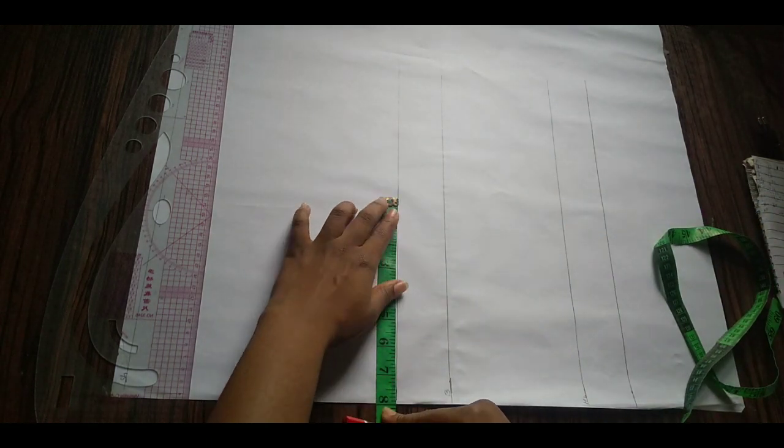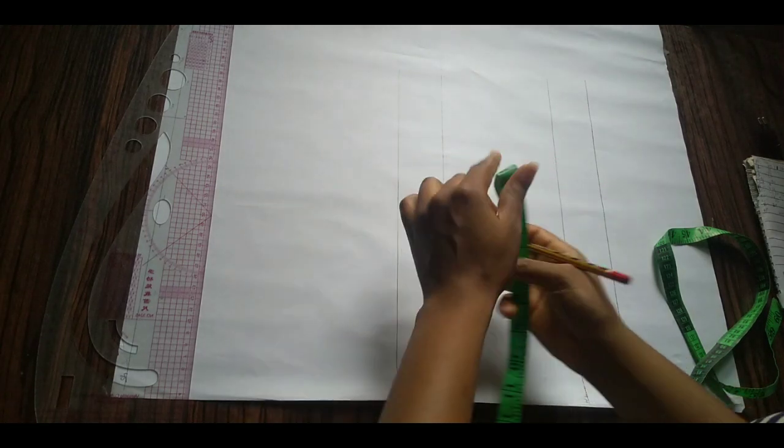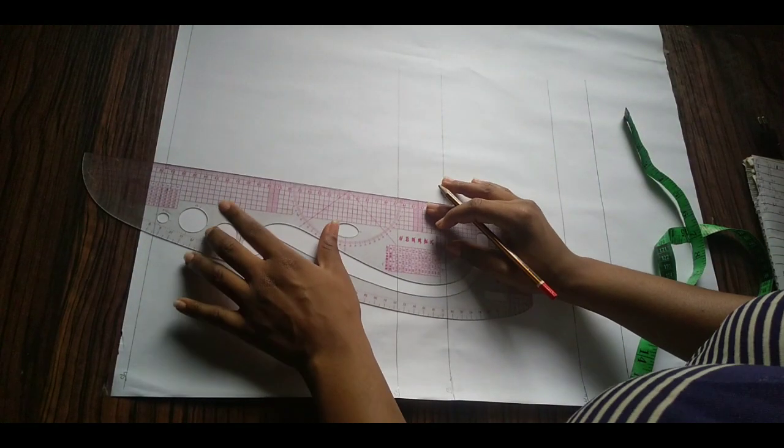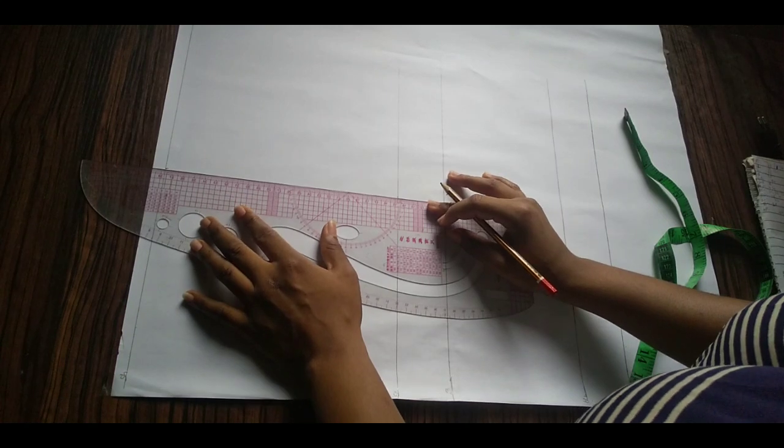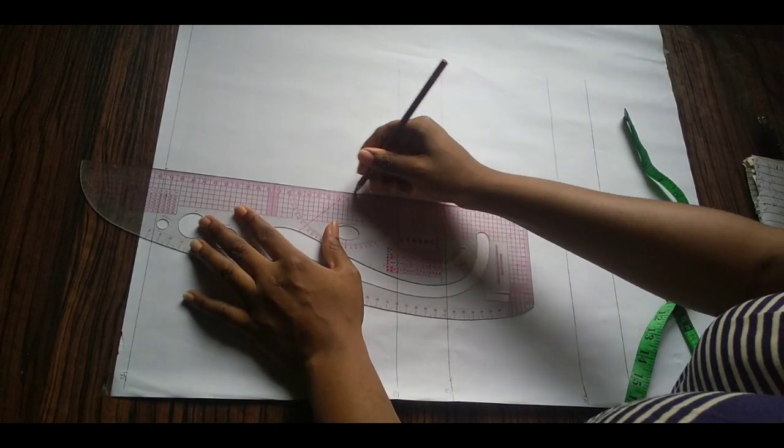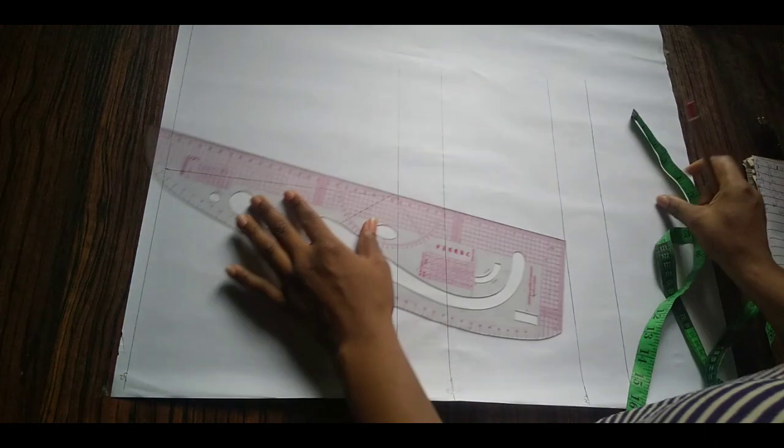Under my chest line, I'll mark the division of my shoulder measurement. I'm just trying to create my armhole line, joining my 8 to 8. Good.